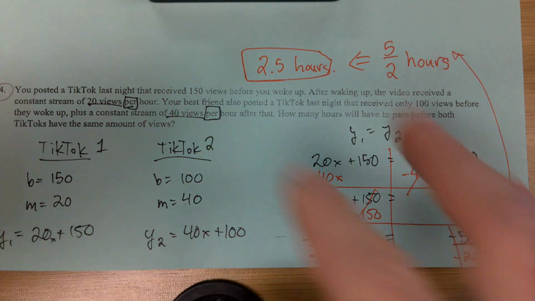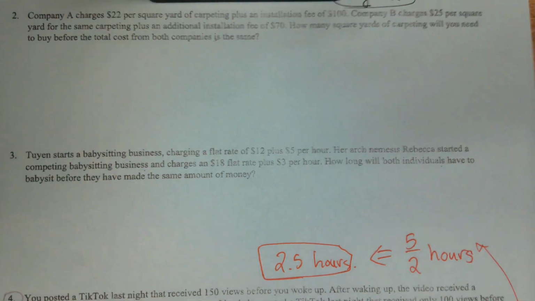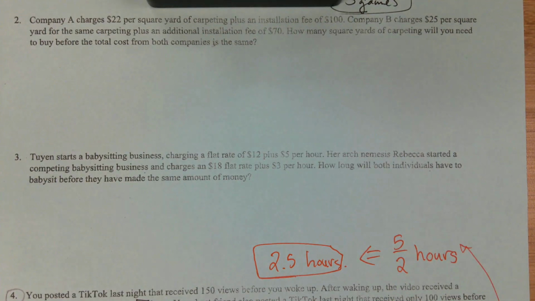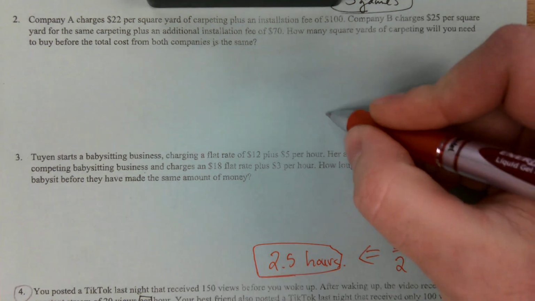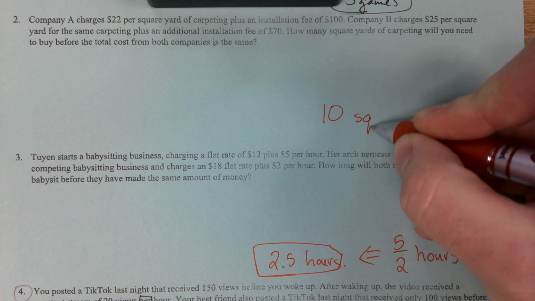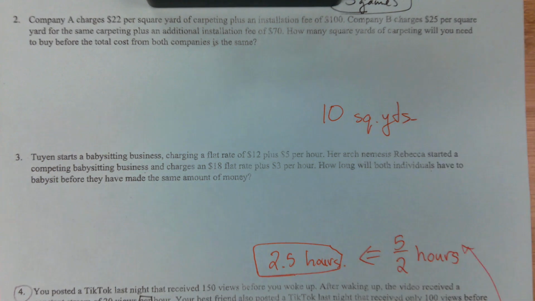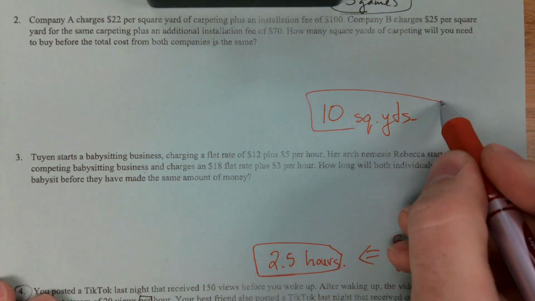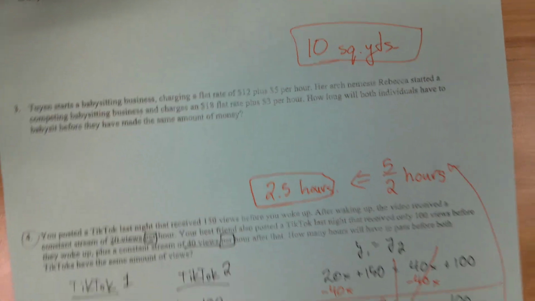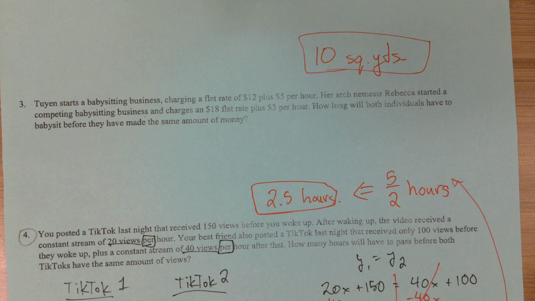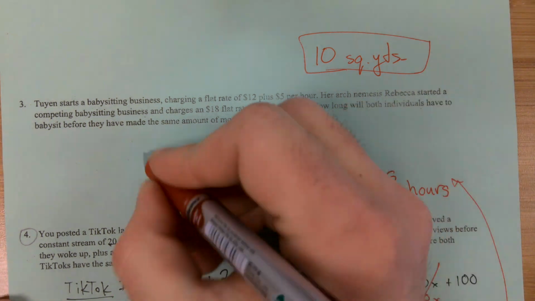Just so you guys can check your work, does anyone have the answer here for number 2? What did they get? Mason? 10 square yards, you said? Perfect, that sounds about right. 10 square yards on number 2. And then who has the answer for number 3? 3 hours, right?